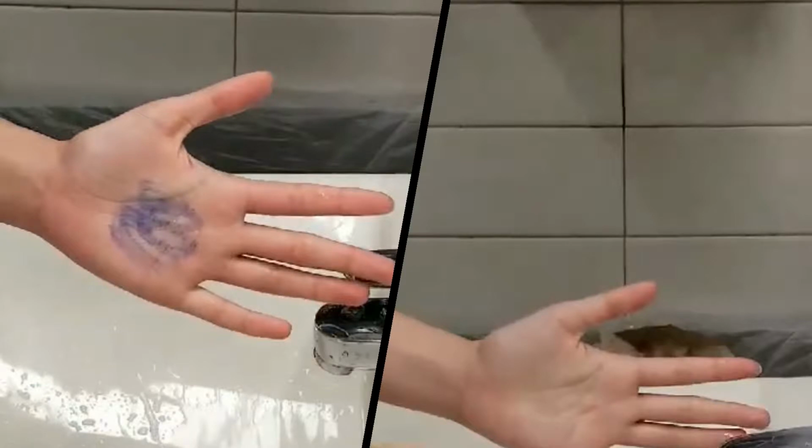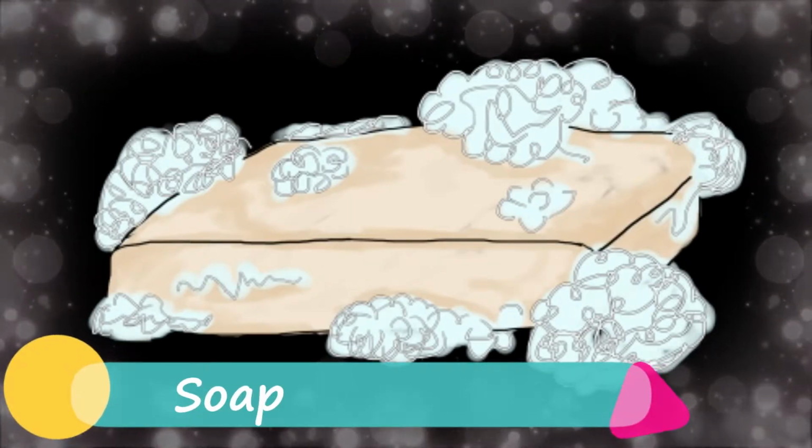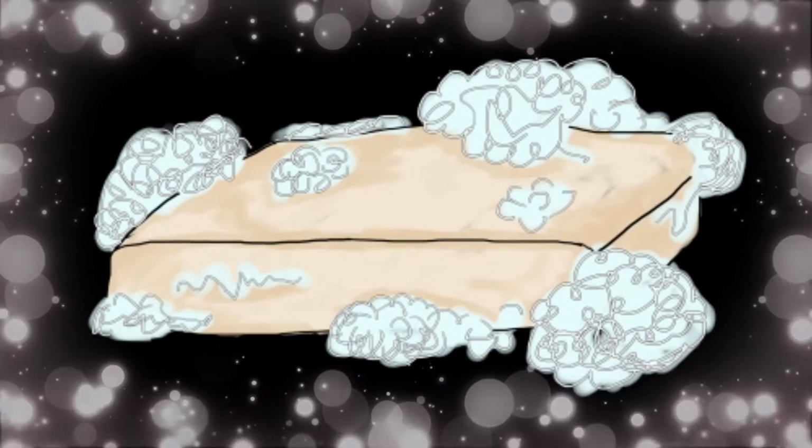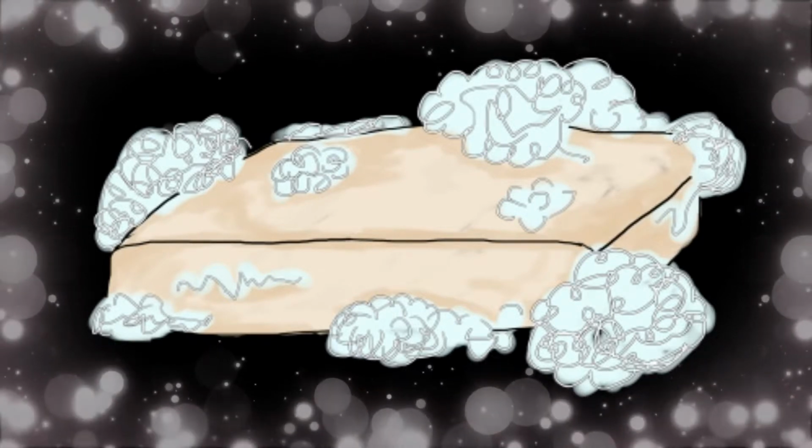Can you see the difference between the two scenarios? The pair of hands on the right side of the screen is much cleaner. But why was there a difference? The answer is soap. We all know soap, and it is something we use in our daily lives.